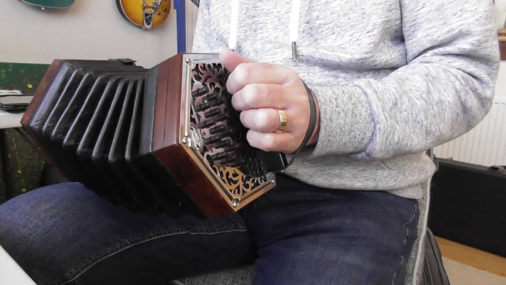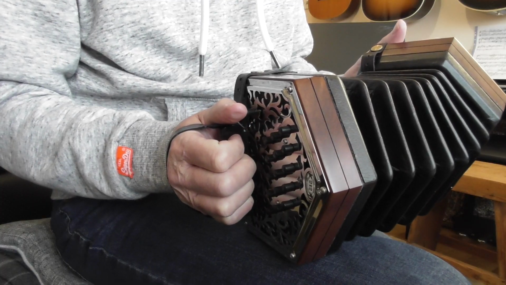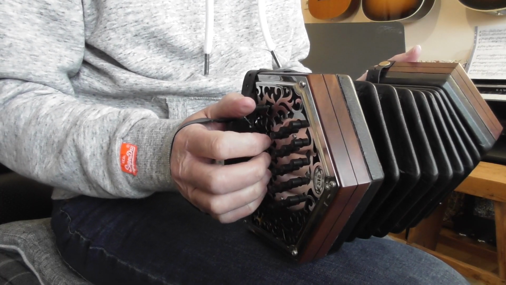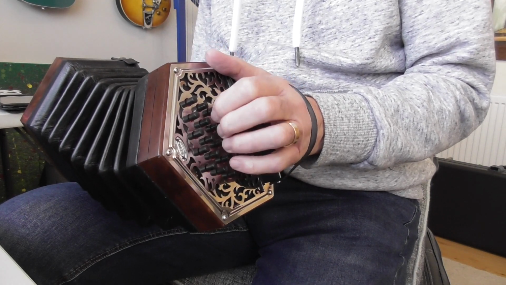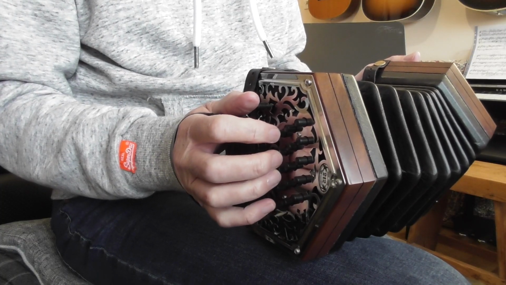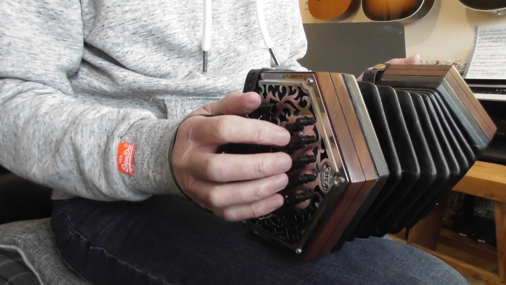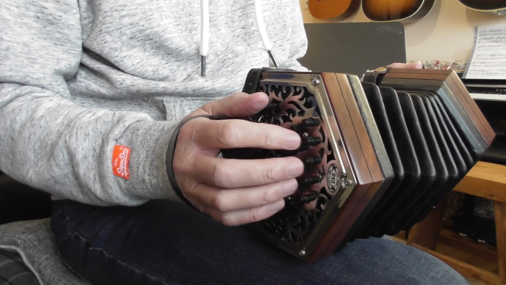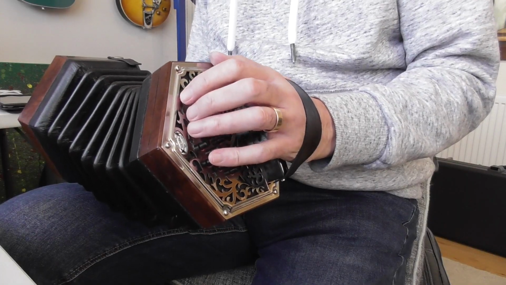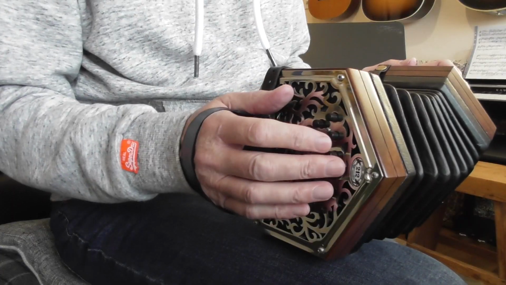This is a GD Anglo Concertina that I have in my hands here. There are 3 rows. The row nearest to me is the row that we're going to play more than any other, because that is the D row. The one in the middle is the G row, and the one furthest away from me is what we call the accidental row, and we're going to play a note on that.